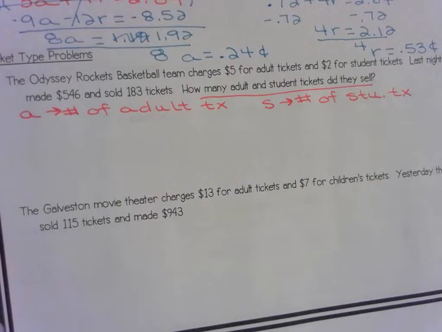Some of you guys aren't actually thinking about this. A is the number of adult tickets, and S is the number of student tickets. 5A plus 2S equals 183? No. How many total tickets did I sell?